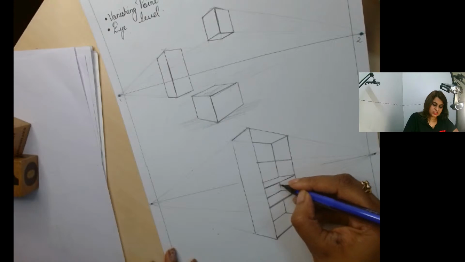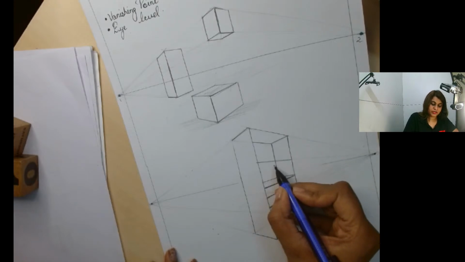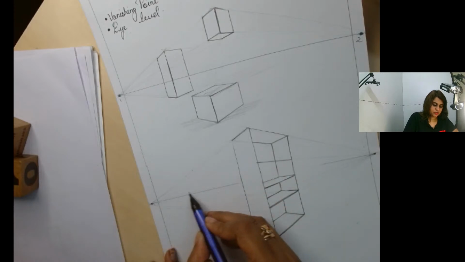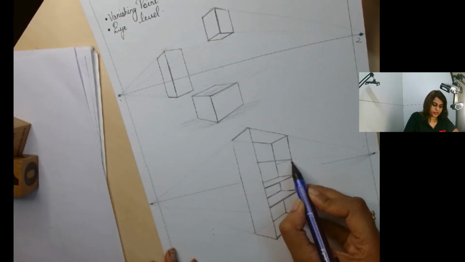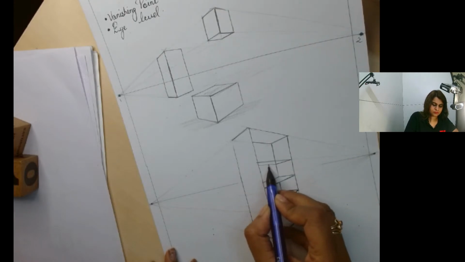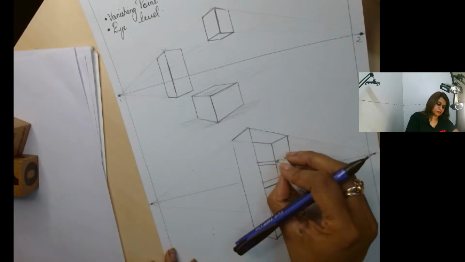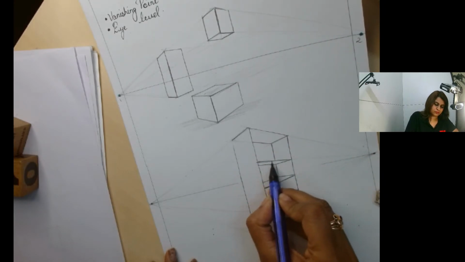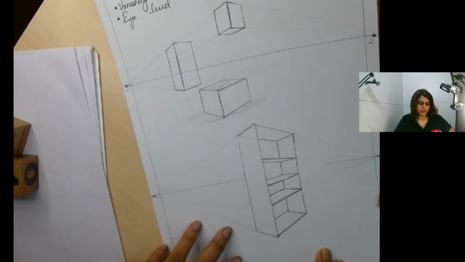Okay, these two are still below eye level, but this one is above eye level. So what happens? You see the bottom part of it. Right?